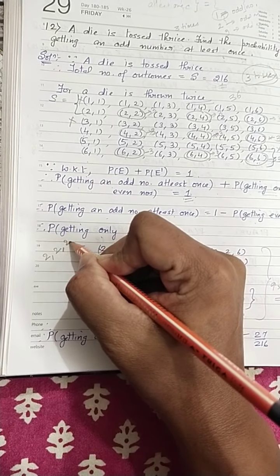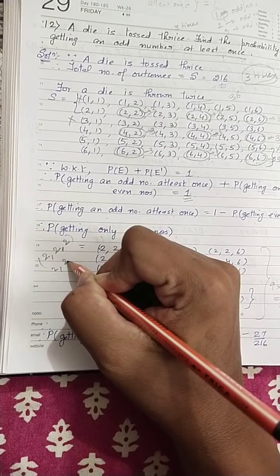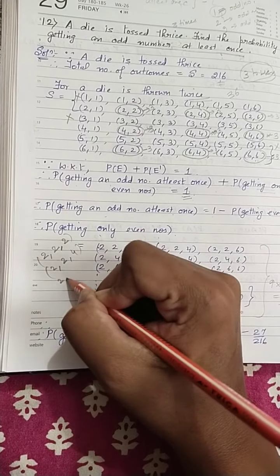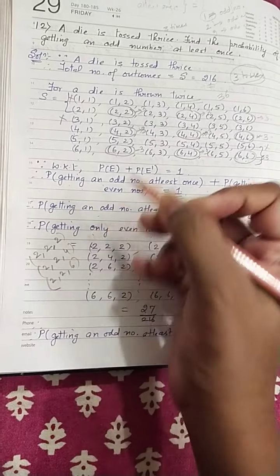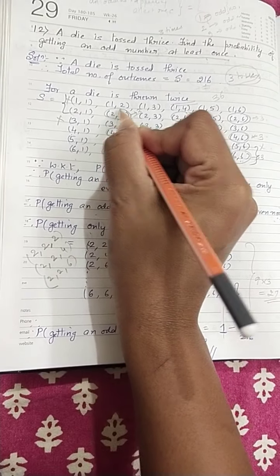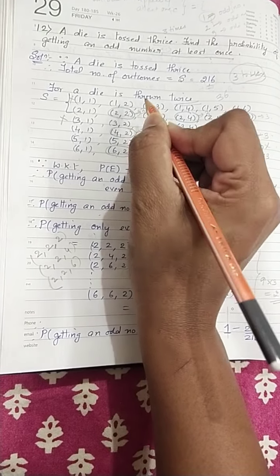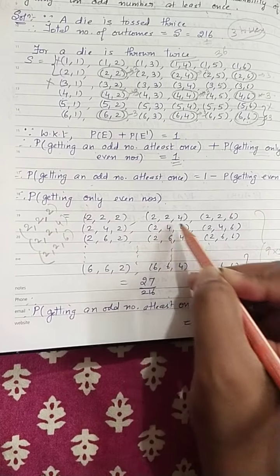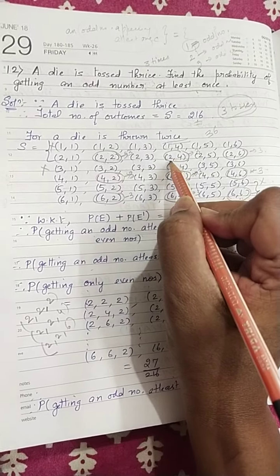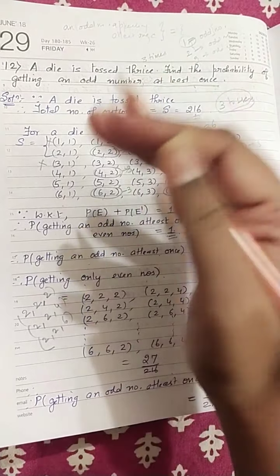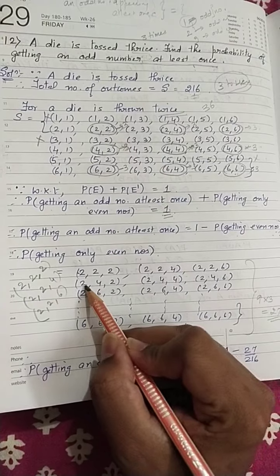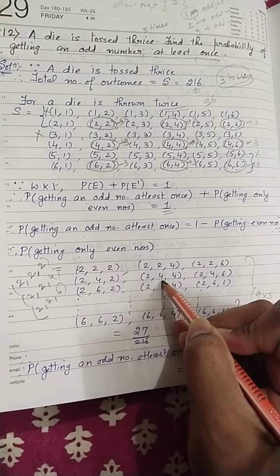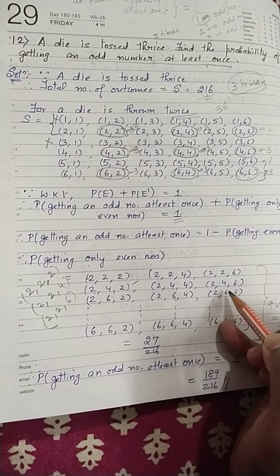So it can be 2 comma 2 comma 2, 2 comma 2 comma 4, 2 comma 2 comma 6. For each outcome you have 3 sub-outcomes. Similarly for 2 comma 4 you have 2 comma 4 comma 2, 2 comma 4 comma 4, 2 comma 4 comma 6.